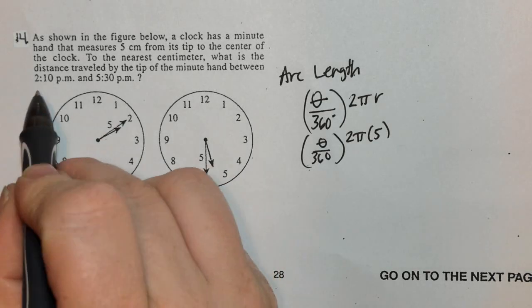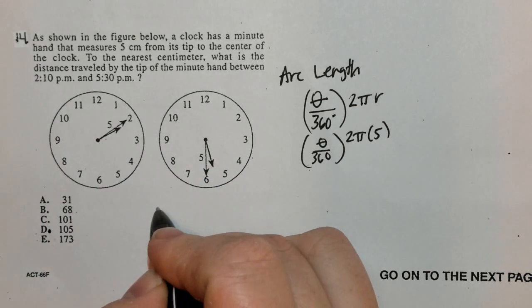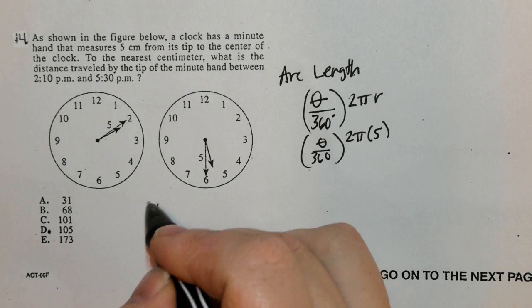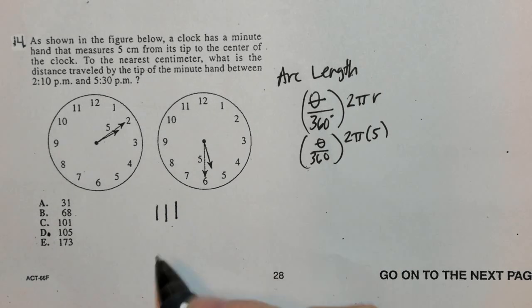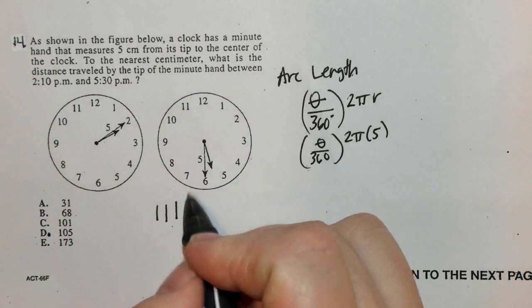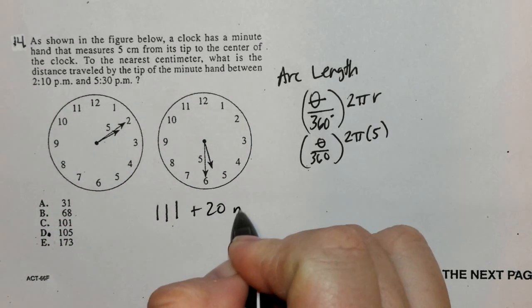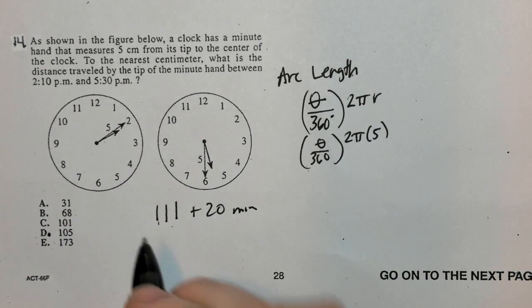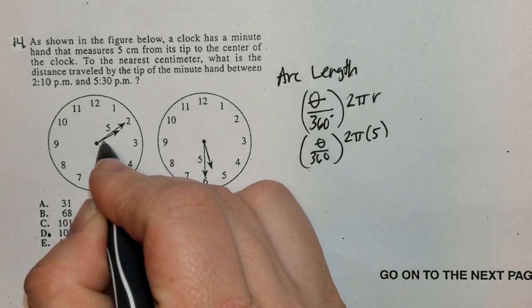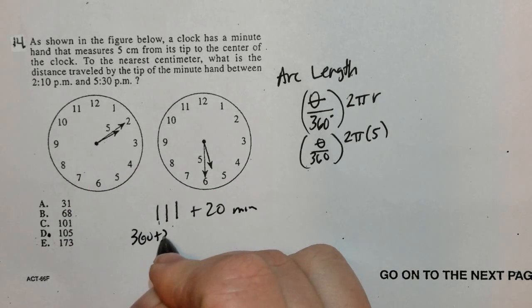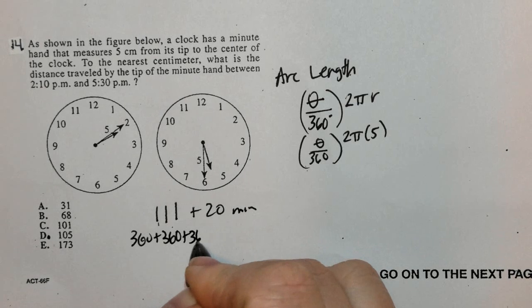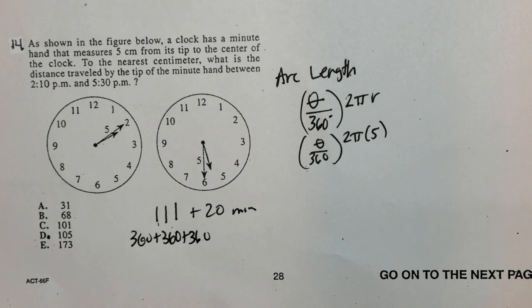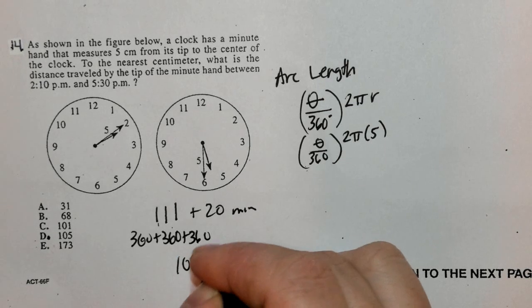Well, I know from 210 to 310 is 1 revolution, 310 to 410, 410 to 510. So I've done 3 complete hours plus an additional 20 minutes. Now 1 revolution is 360 degrees. So if 360 plus 360 plus 360, if I add up 360 times 3, I end up with 1080.